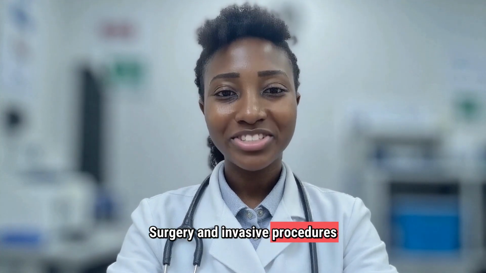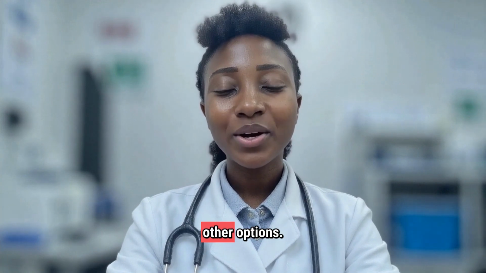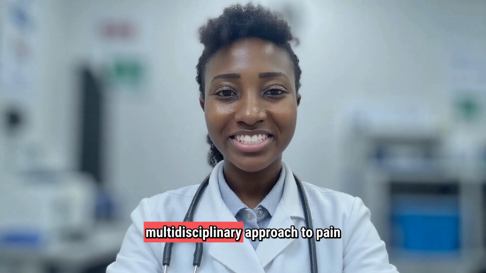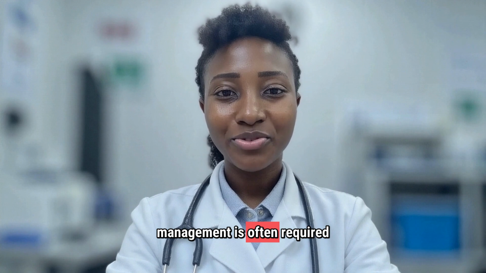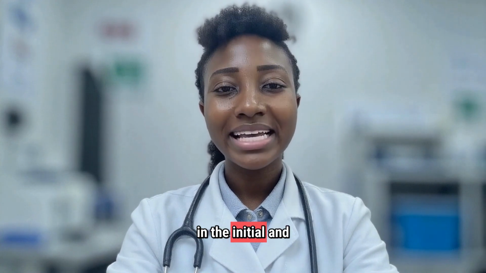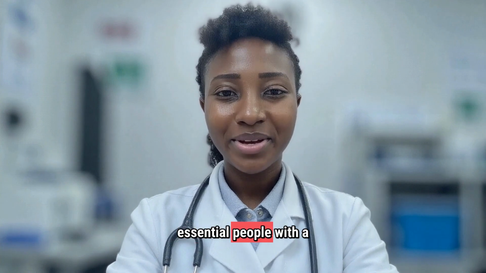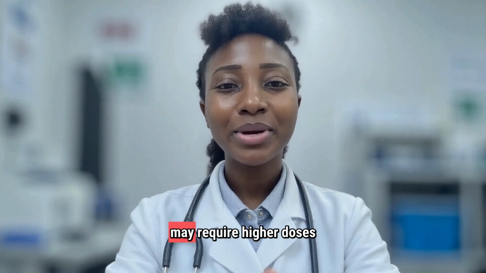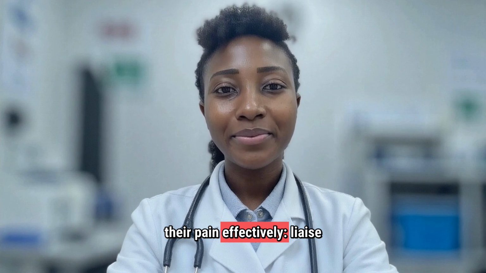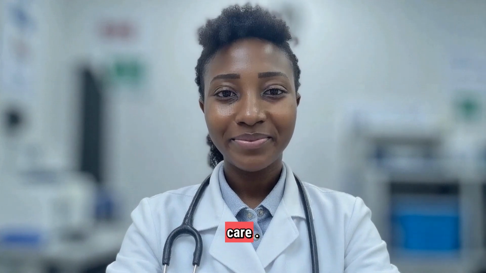Surgery and invasive procedures, including neural blockade or spinal cord stimulation, are other options. Practice points. An integrated multidisciplinary approach to pain management is often required for both acute and chronic pain. Patient involvement in the initial and continuing assessment of their pain and treatment is essential. People with a history of substance misuse may require higher doses of analgesics to manage their pain effectively. Liaise with local drug and alcohol services regarding their care.